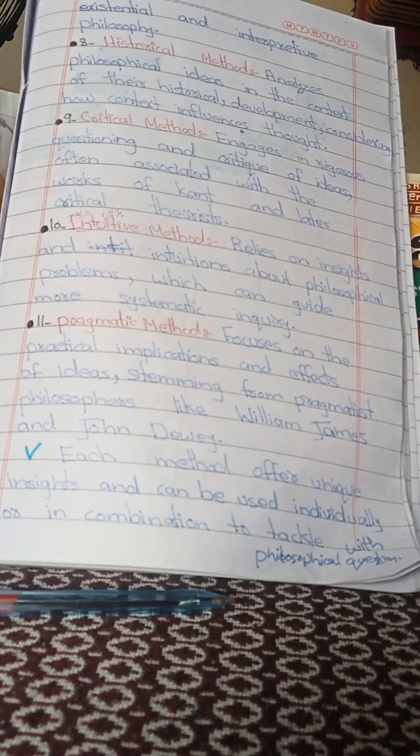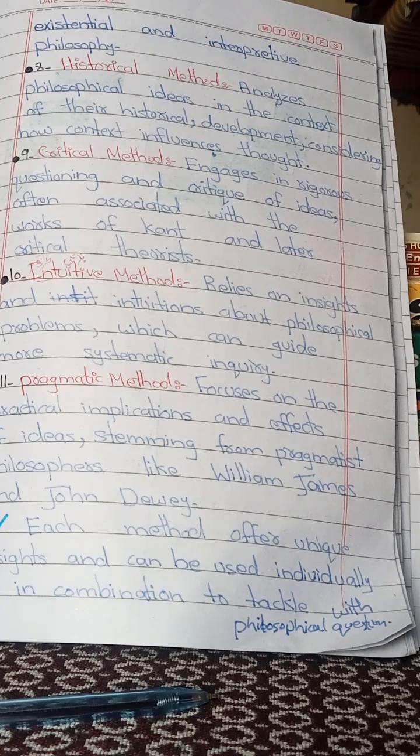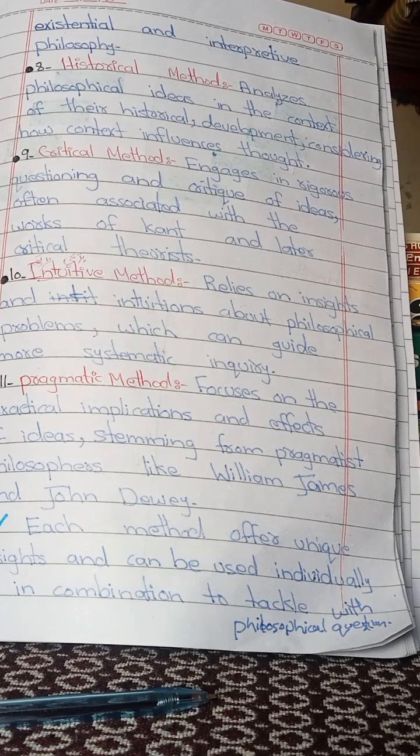Next, we discuss the critical method, which engages in rigorous questioning and critiques of ideas, often associated with the works of Kant and later critical theorists. Critical theories. What does critical mean? A worldview that challenges the idea of a single truth and aims to understand human experiences to bring about social change.